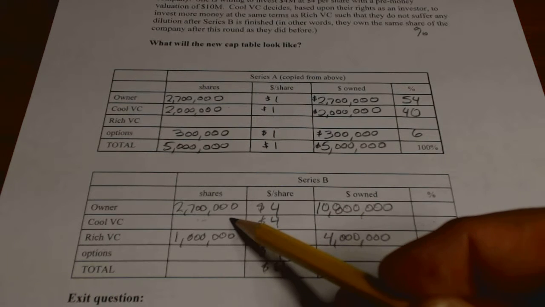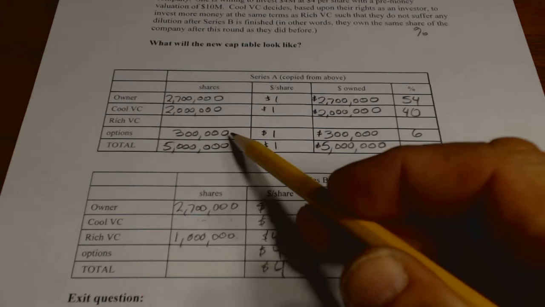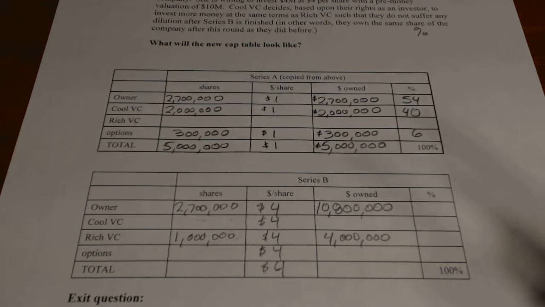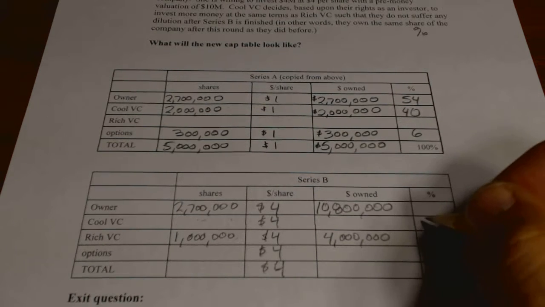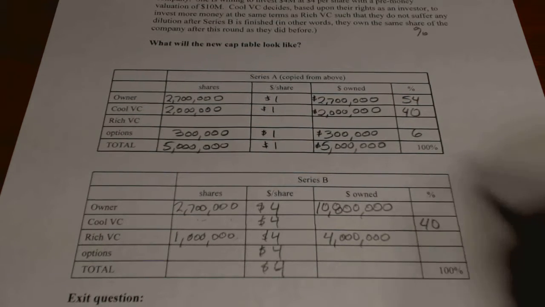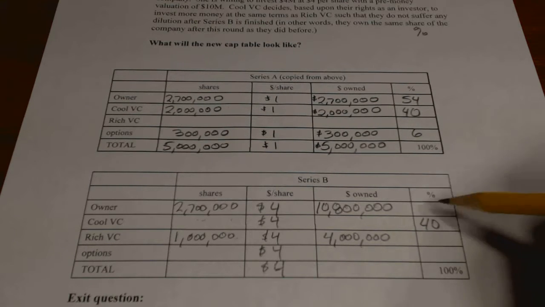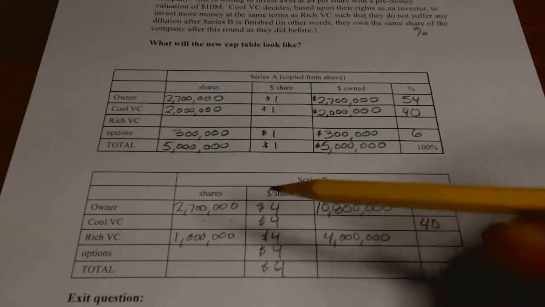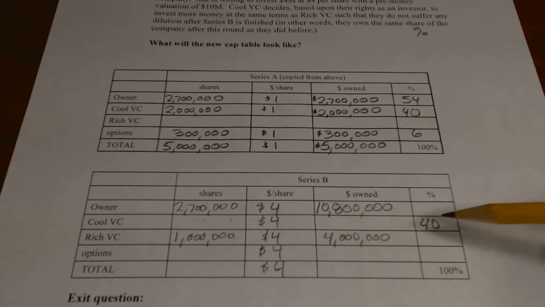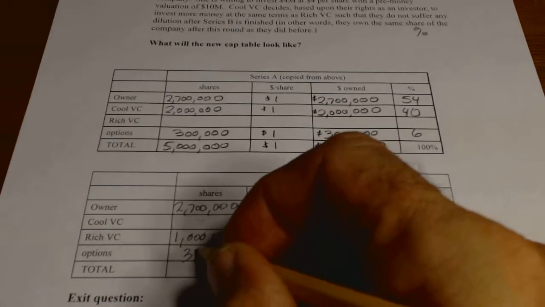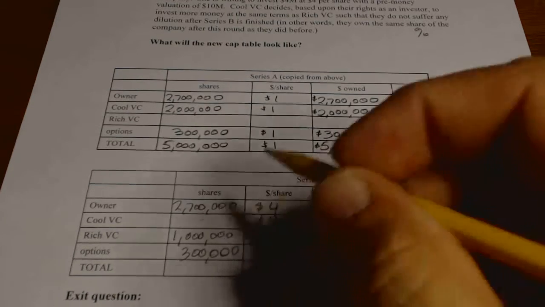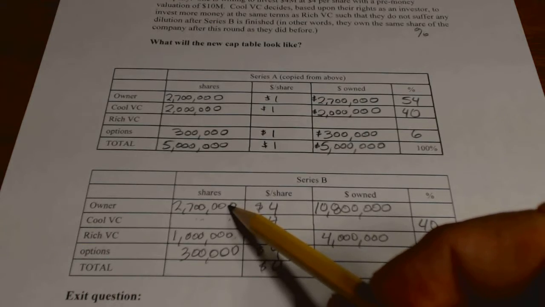Okay, Cool VC is what we're going to solve for. Now the option guys, this is one where you got to think, okay, what do I have? And what do I need to figure out? The only percentage they tell you is 40%. This has to end up 40%, right? Because he wants to stay at the same. So what number of shares does he have to own to be at 40%? The option guys are still going to own 300,000 shares also. So you know that you are going to stay at 2,700,000.